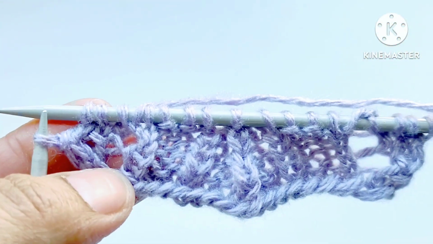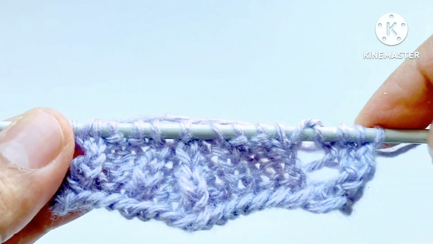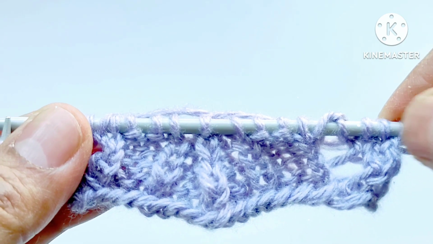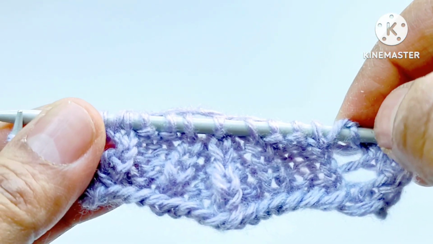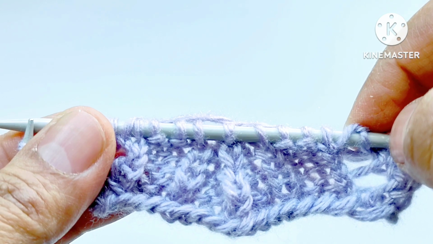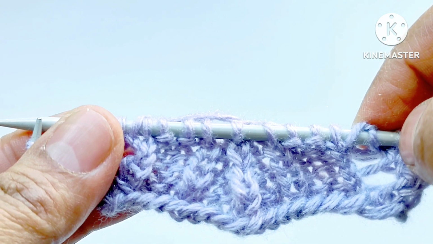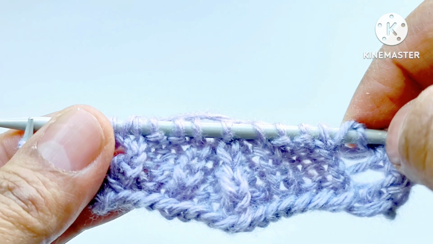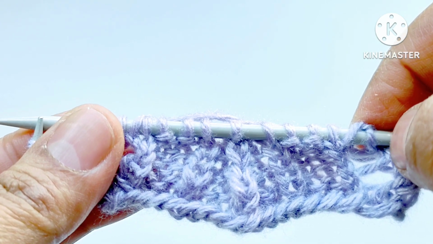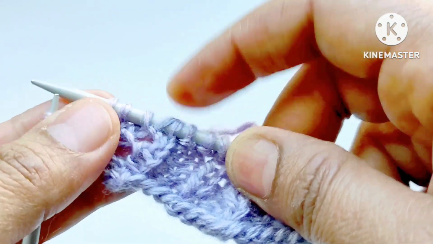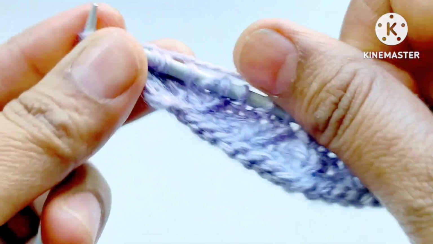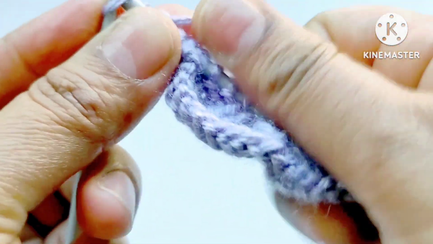So we will repeat this pattern in the whole row, and repeat pattern is knit 2, yarn over, knit 1, purl 2, knit 1, knit 3 stitches together through the back loop, knit 1, purl 2, knit 1, yarn over, knit 3. Last is the edge stitch, knit the edge stitch.